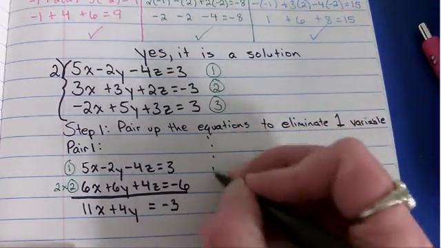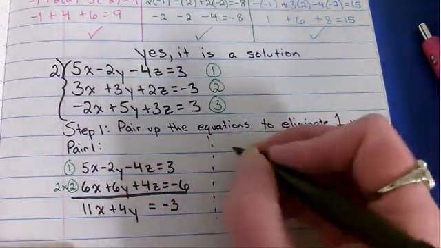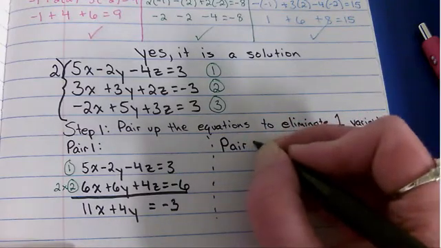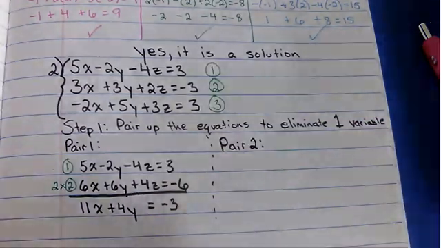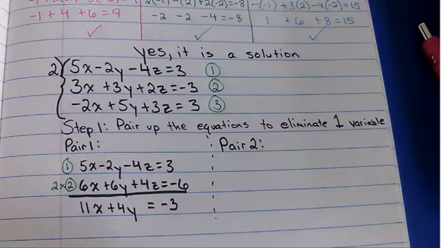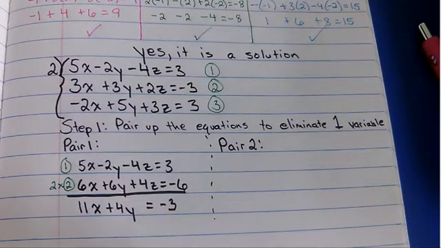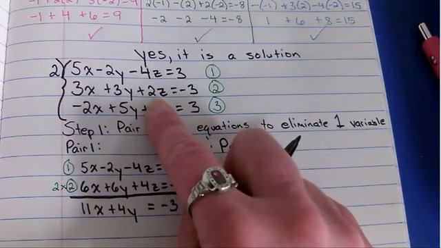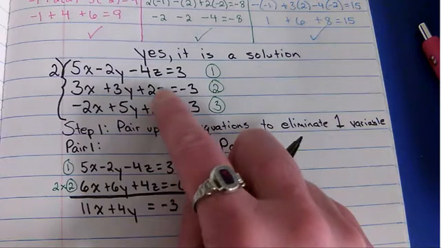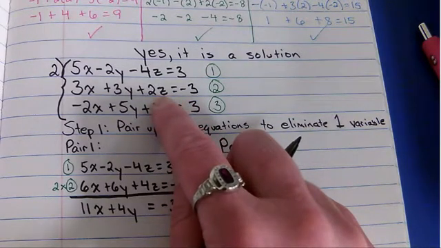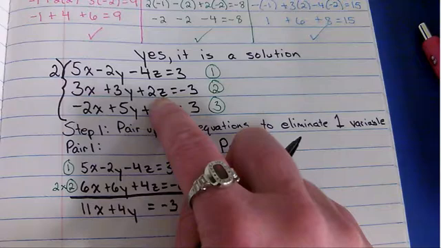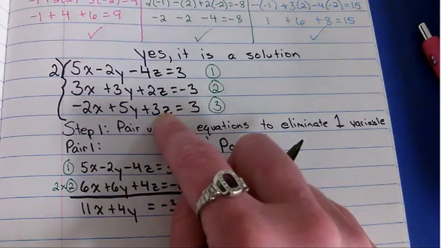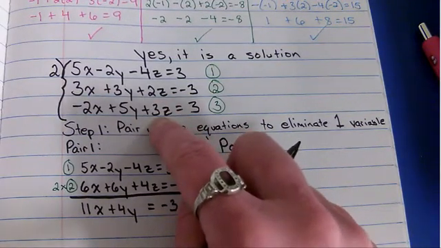Well, now I need pair 2 because I've got 1 involved and 2 involved. I have to get equation 3 involved because if it's a system, they're working together for a purpose. And I still want to get rid of z, the same variable. I'm going to pick equation 2 and equation 3 just for fun. So how about we multiply equation 2 by 3 and equation 3 by -2. So I'd end up with a 6 and a -6.